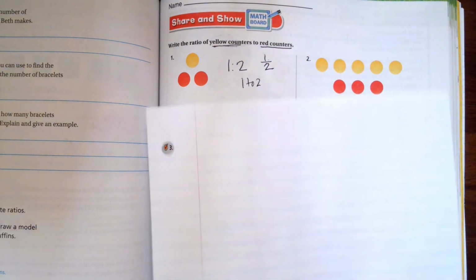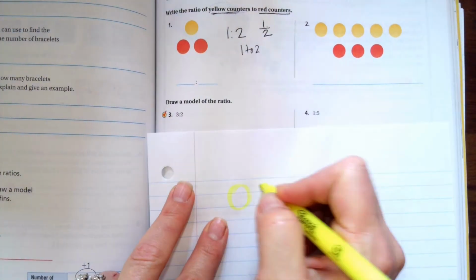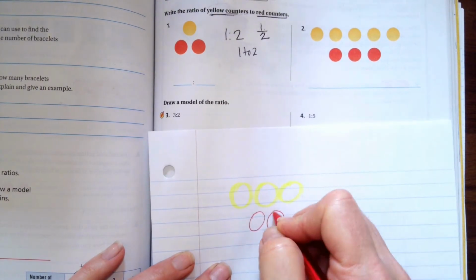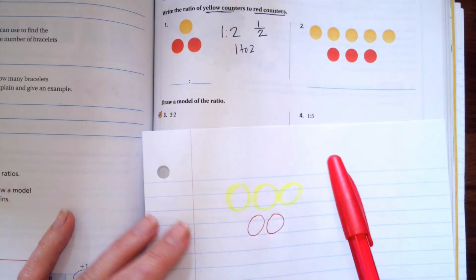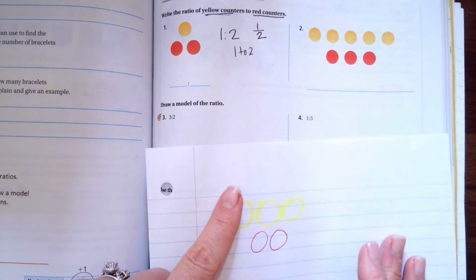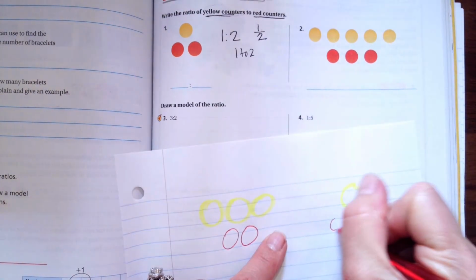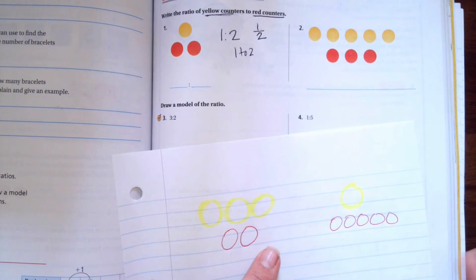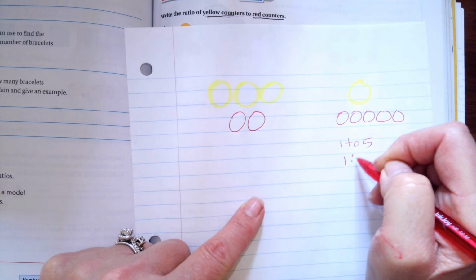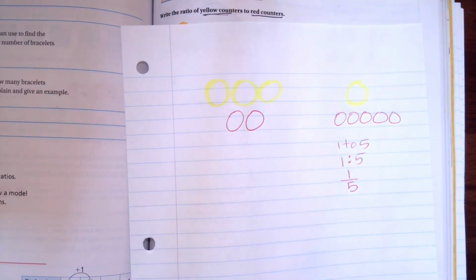So the biggest thing to remember is order matters. So this one is 3 to 2. And they tell us what the order is. We don't decide. For this one, it's 1 to 5. So it'd be 1, 2, 3, 4, 5. And we would show it like this: 1 to 5, 1:5, 1/5. Those are the 3 ways to show ratio.